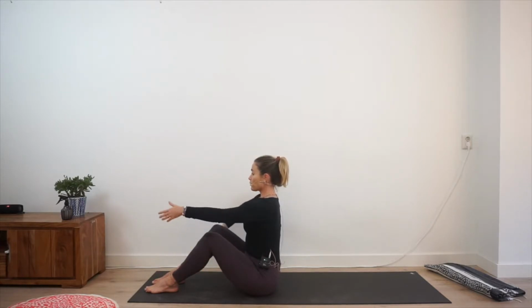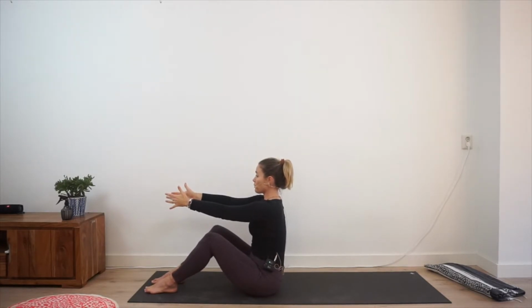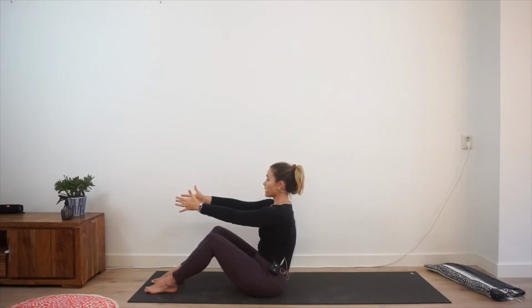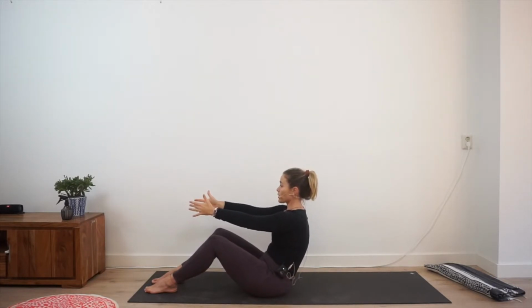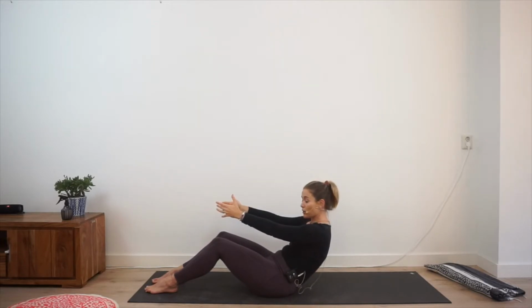From here, we're going to reach the arms forward. Inhale again. And as you exhale, we're going to round into the lower back. We're going to tip off of the sitting bones onto our tailbone. And just find a little C curve. So the first iteration of the ball, that ball shape of the spine, or wheel shape.